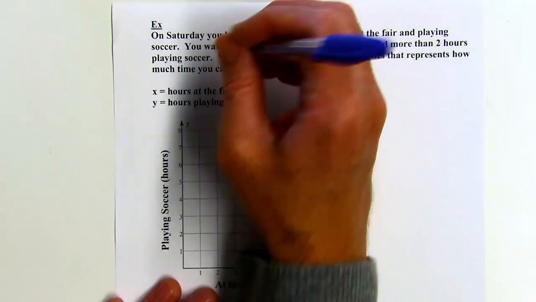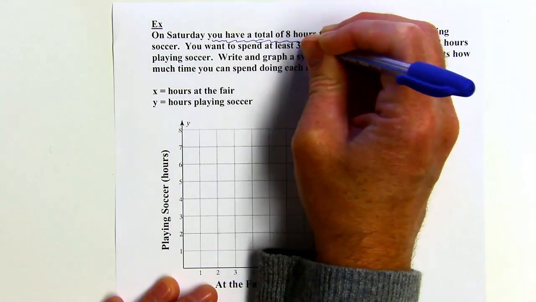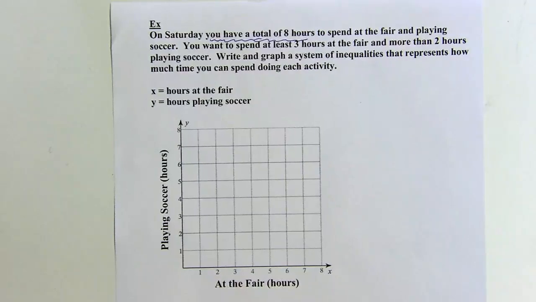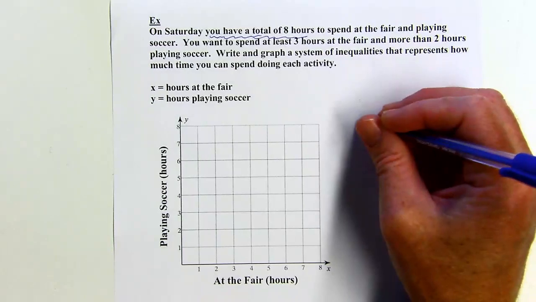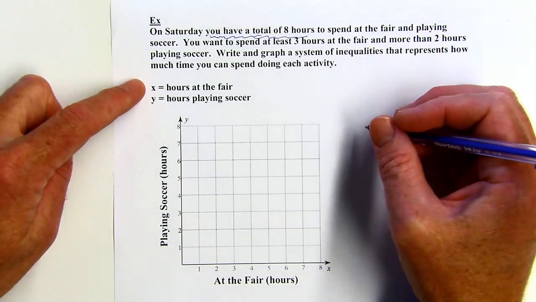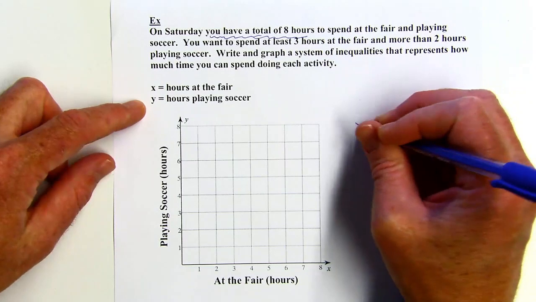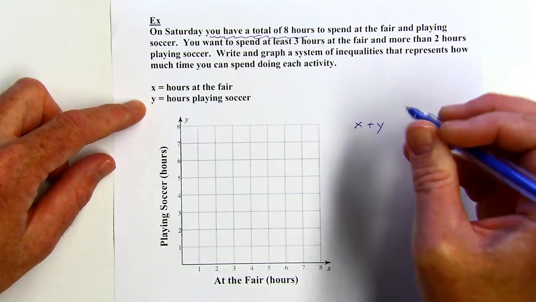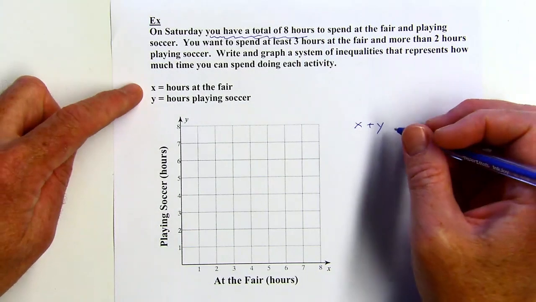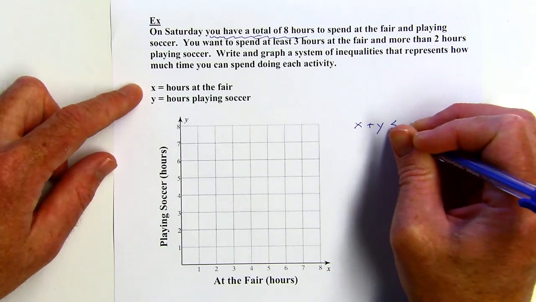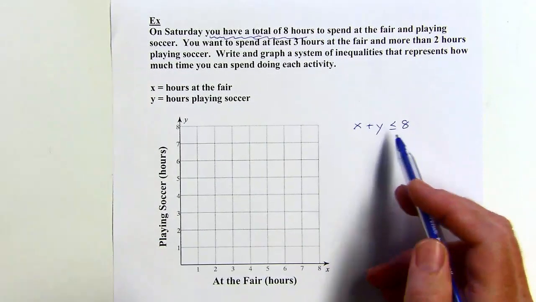So I'm going to start with you have a total of 8 hours. We can actually write an inequality just from that. So if x is the hours at the fair, y is the hours playing soccer, well, when I add those together, since we've got a total of 8 hours to work with, it could be equal to 8.